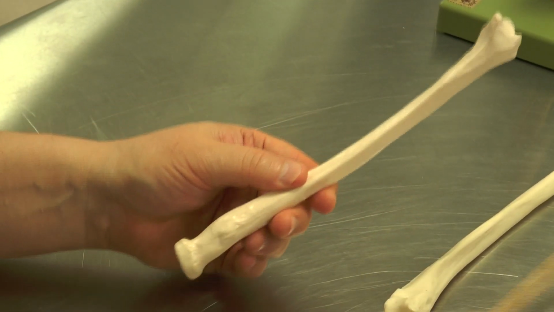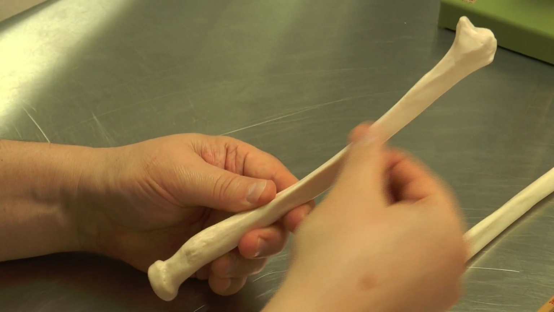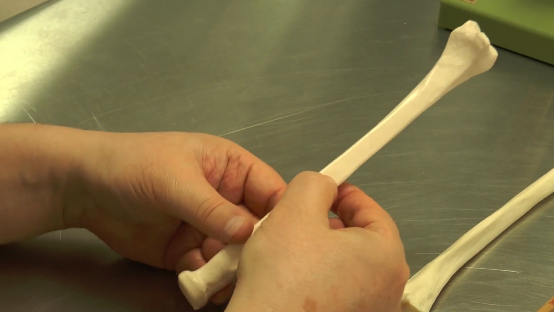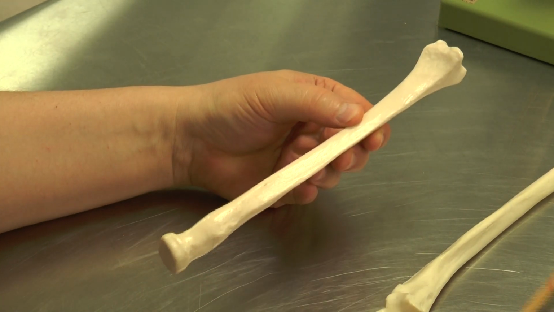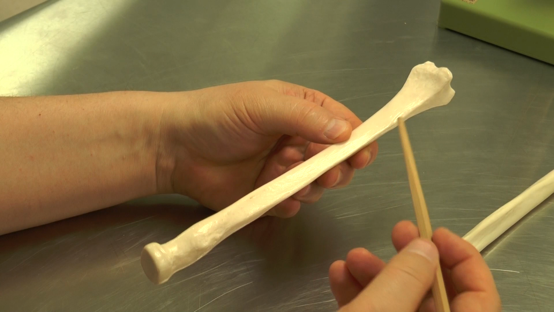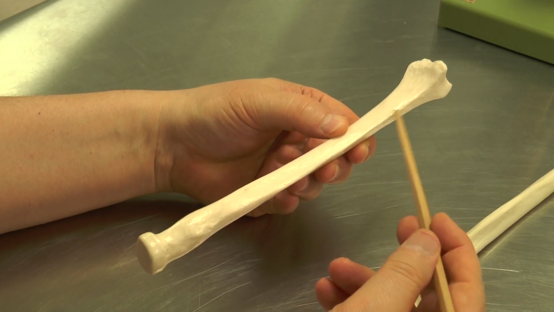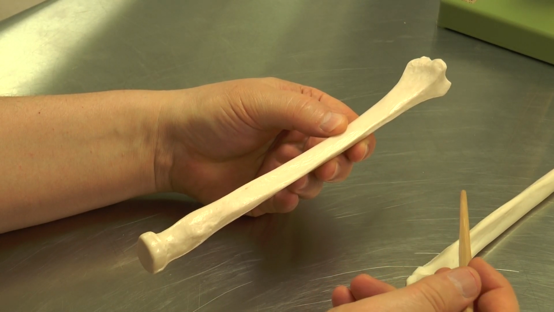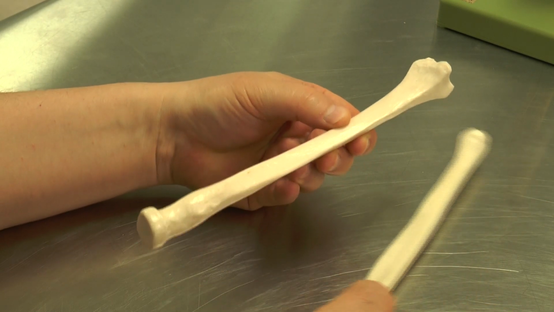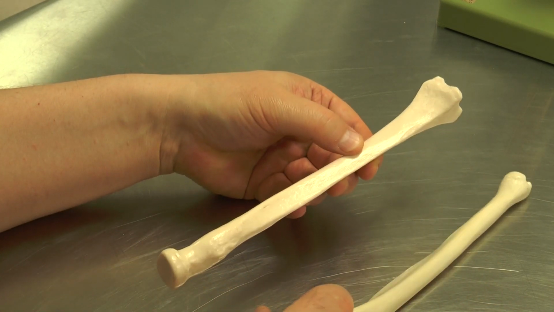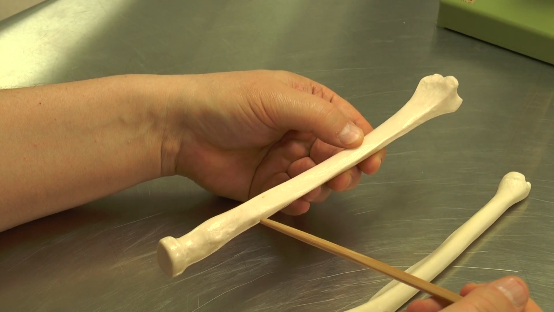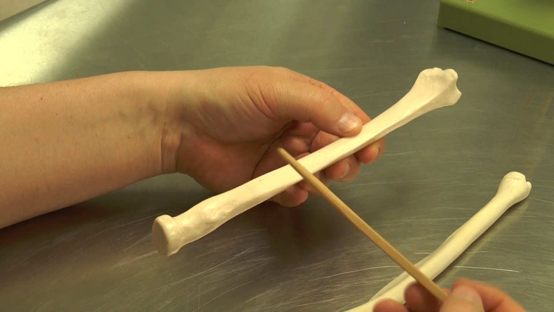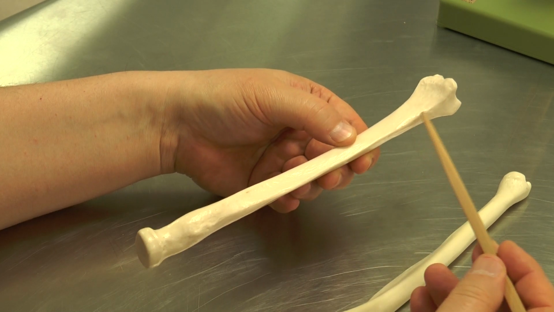The medial border, I don't know if you can see it, but it's really sharp. This is one of the important aspects of the radius, that medial border. The interosseous membrane attaches to the medial border. Then we have the lateral border of the ulna, and those two borders are connected with each other via the interosseous membrane.